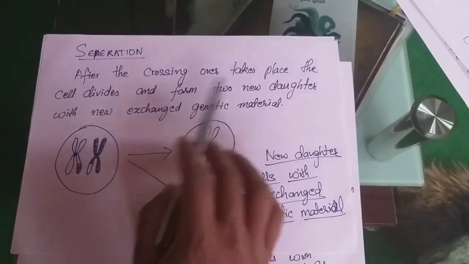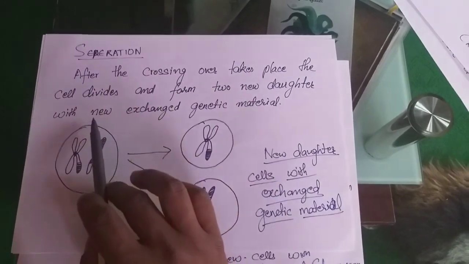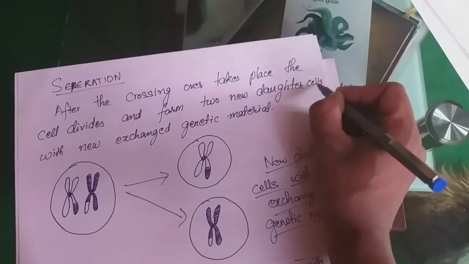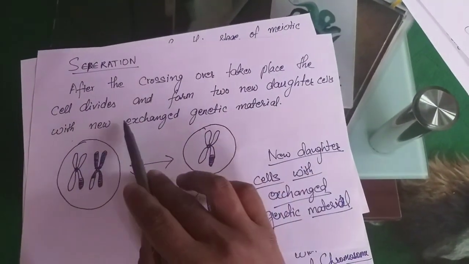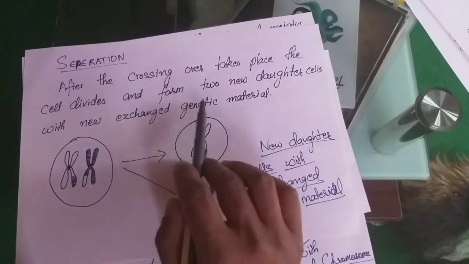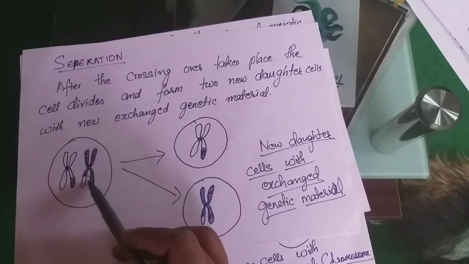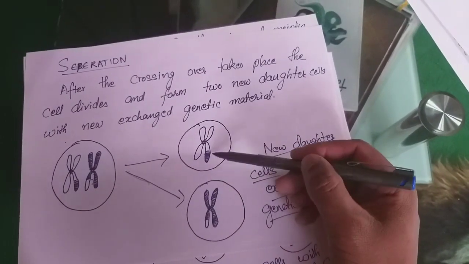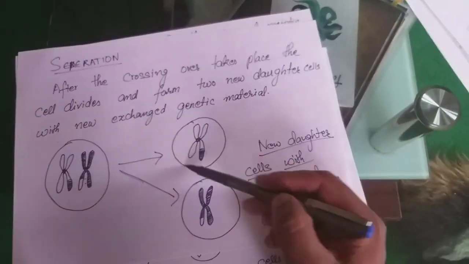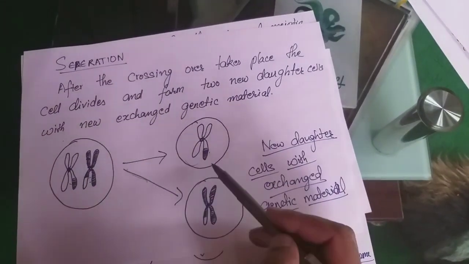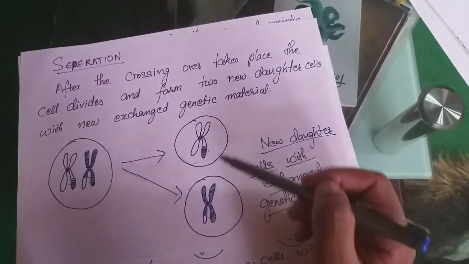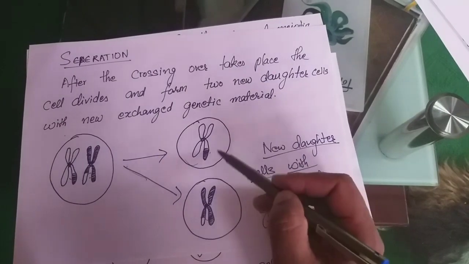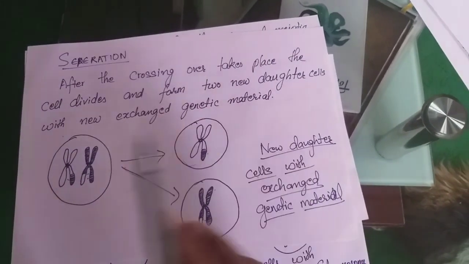Now, separation. After the crossing over takes place, the cell divides and forms two new daughter cells with new exchanged genetic material. So after this crossing over, again the cell division starts. And you can see there is a separation. The separation is clear. One cell contains this chromosome, and another cell contains another chromosome, with which they have exchanged their genetic material. So these are new daughter cells with exchanged genetic material from both the parents.